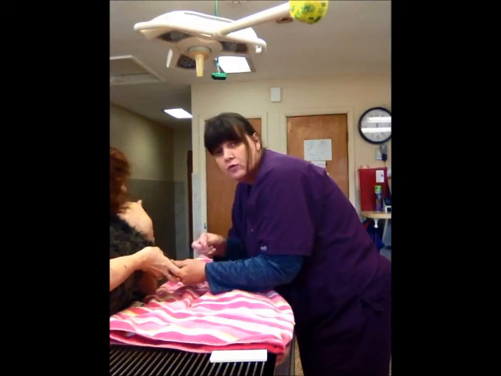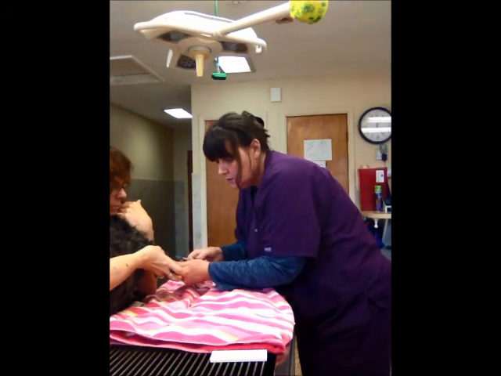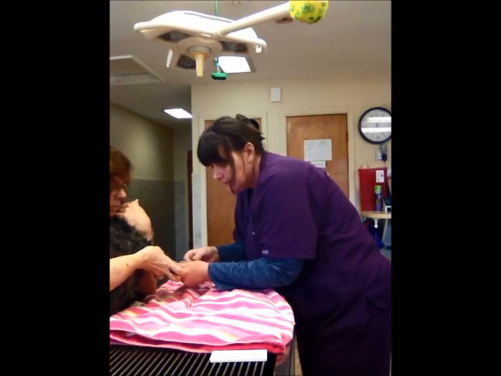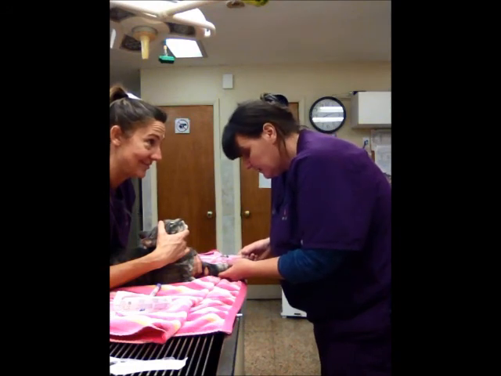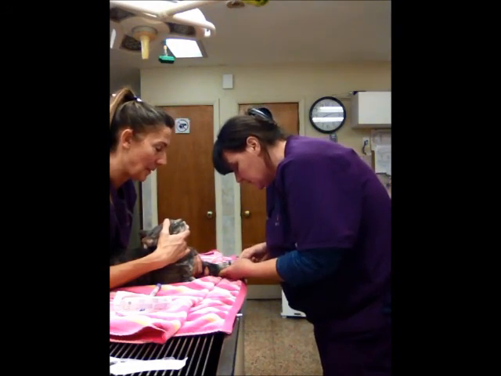And draw blood from the cephalic vein of a dog. I just need a small amount for her hematocrit. Cephalic. Couldn't take the blood out of the cephalic vein very fast.